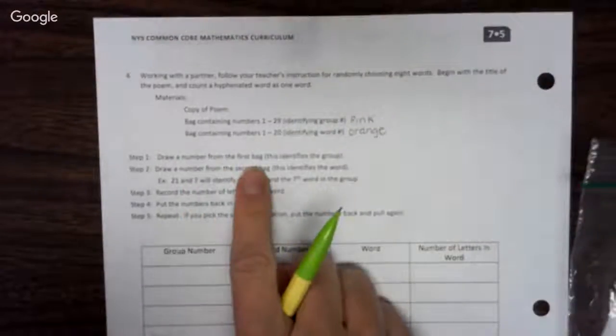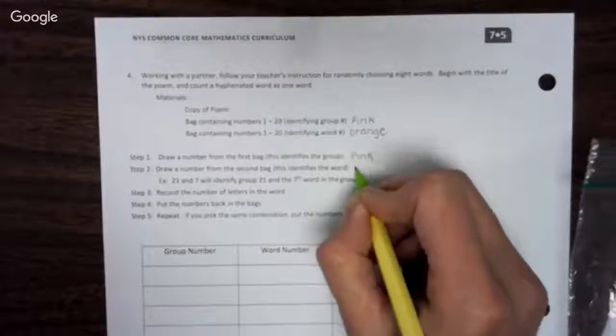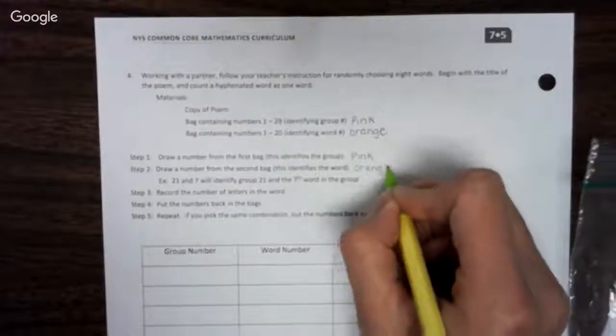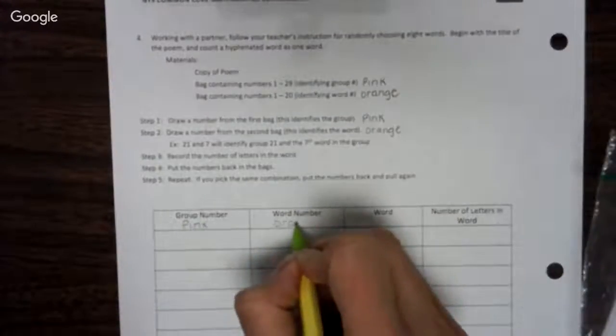All right, step 1 says we're going to draw a number from the first bag, okay? The first bag would be your pink. Then you're going to draw a number from the second bag. That's going to be your orange. So you're going to have 1 of each color. And I'm going to show you how to identify what that word actually is. So we're going to go down to the chart. Once again, group number is your pink numbers. Word number is your orange numbers.